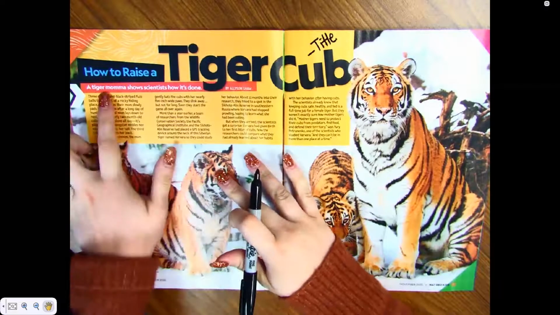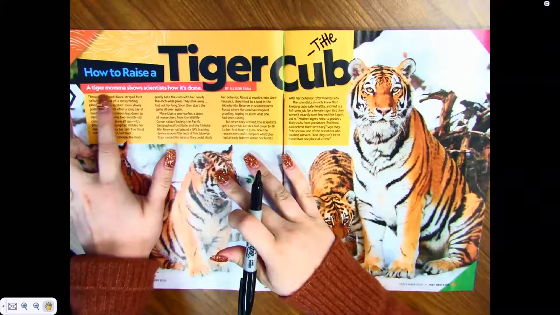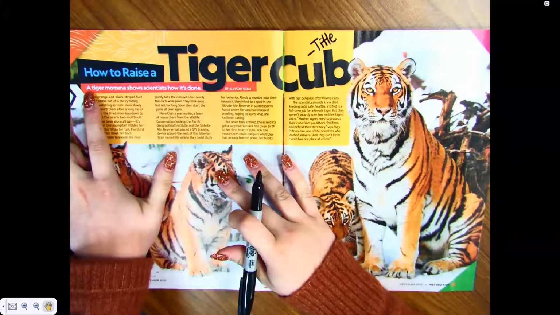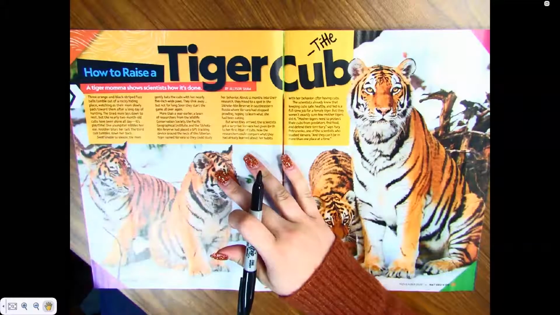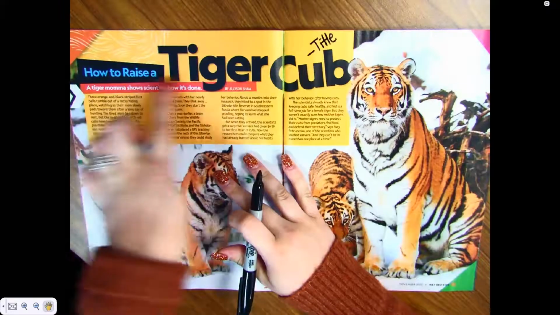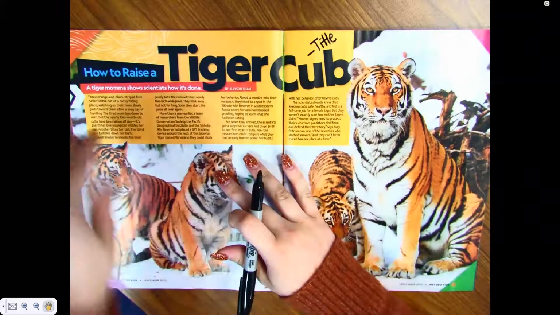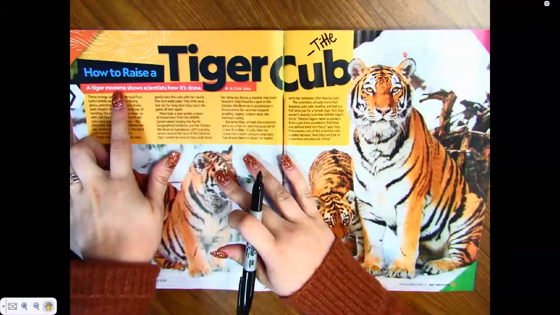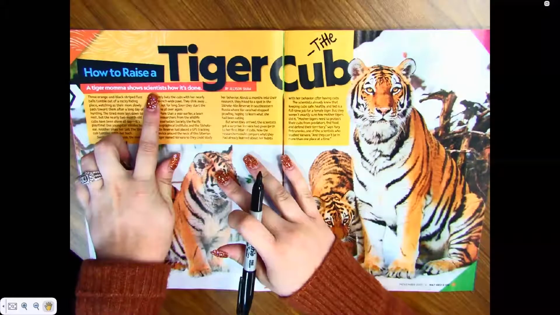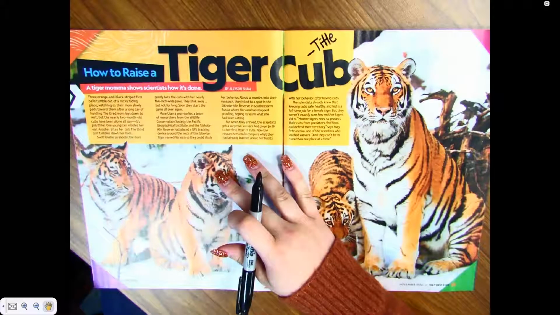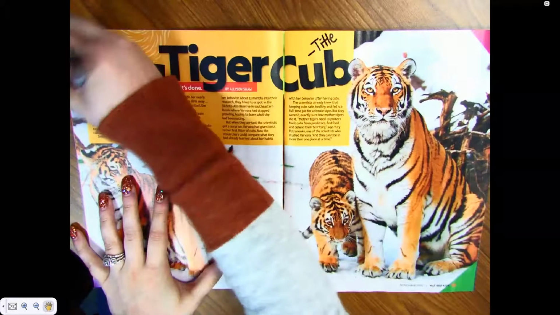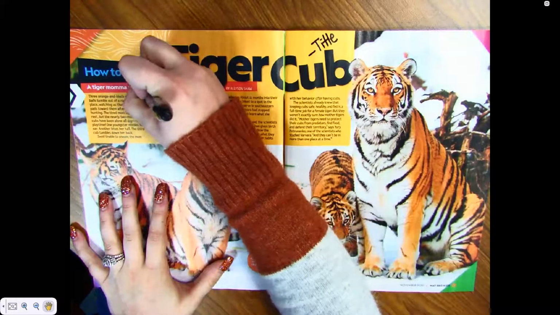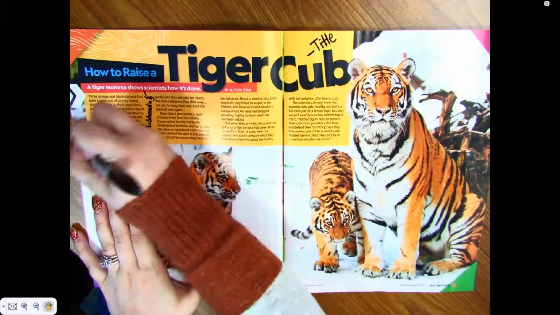Well, now they actually give us something interesting. Then it says, a tiger mama shows scientists how it's done. This is what's called a subheading, okay? Basically, a subheading is giving you more information. It's telling you, hey, this is how to raise a tiger cub. That's what all of this is going to be about. But this first section is going to be about how a mama tiger can show scientists how to raise a tiger cub. So it's giving you more specific information. So this is what's called a subheading, okay?